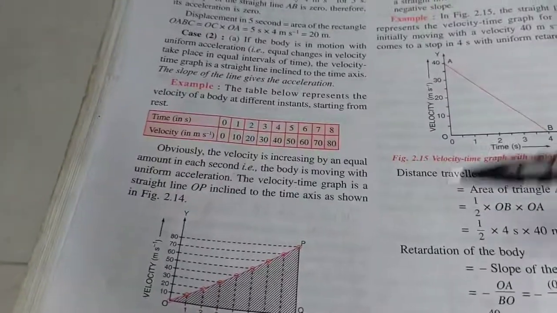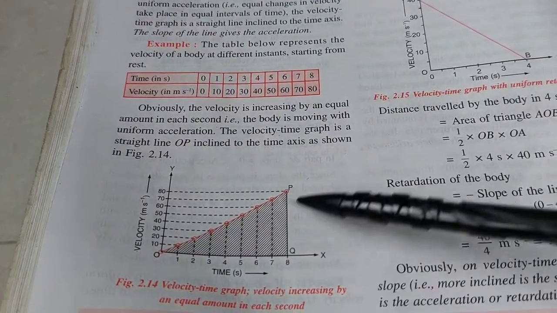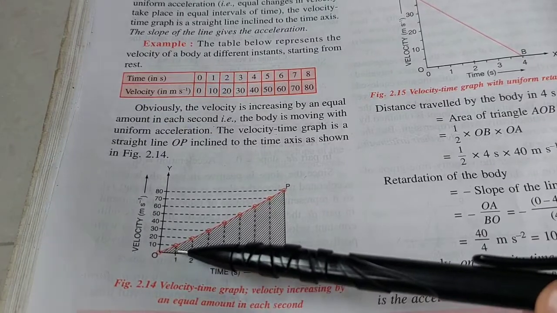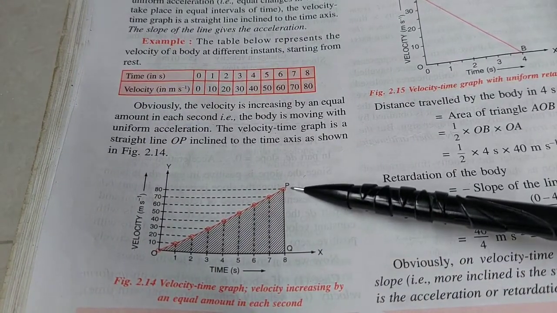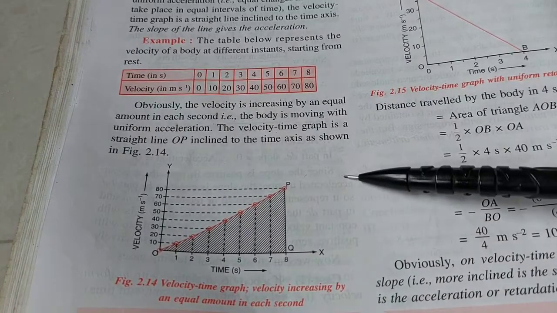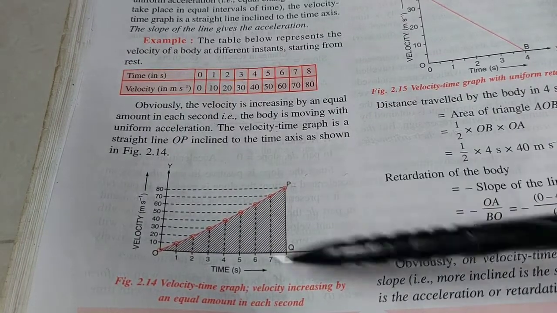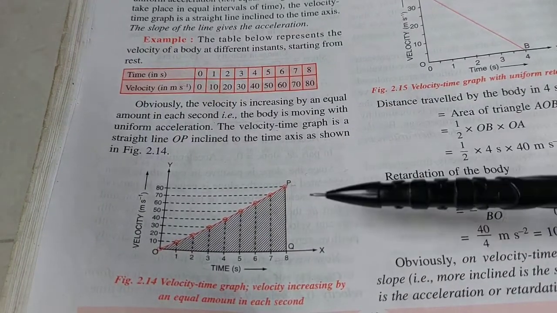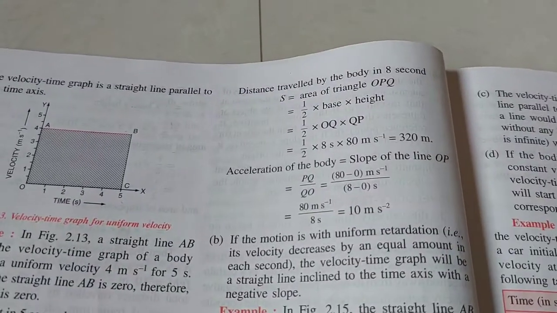Another case, if it is a straight line, that means it is uniformly accelerated. Notice how the velocity keeps on changing. First it was 10 meters per second, then 20, then 30, finally 80 meters per second. Again, if I find the area under the graph, which is a triangle in this case, I can find the displacement. And if I find the slope, I can find the acceleration. Slope is always height upon the base. That is one of the methods of finding the slope. That is 80 upon 8. The answer is 10 meters per second squared.